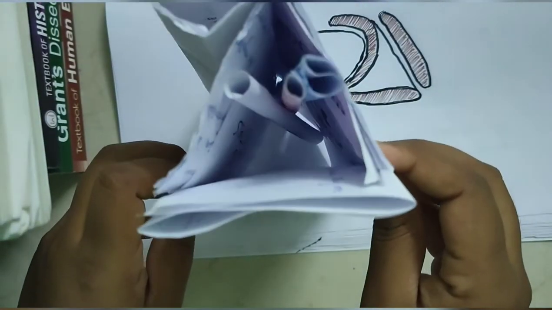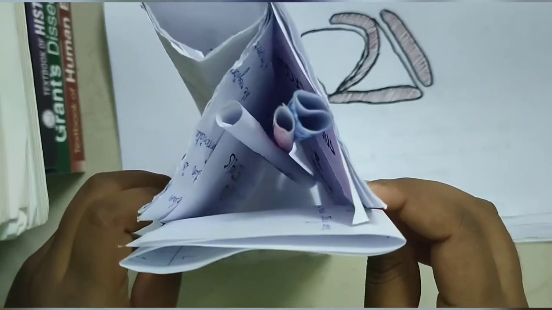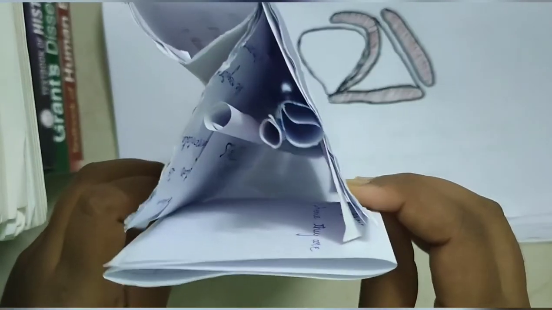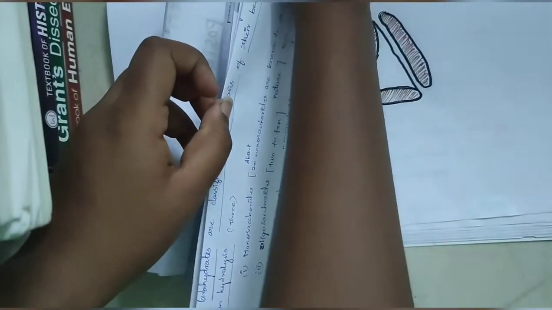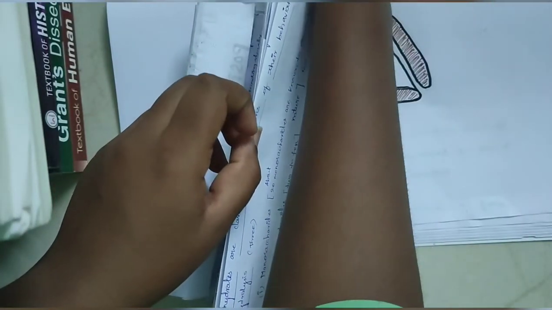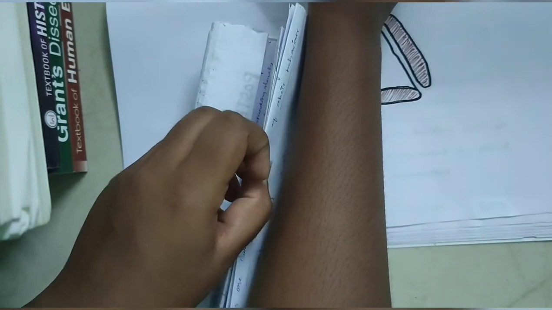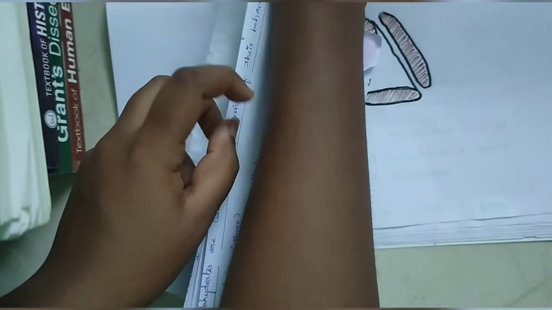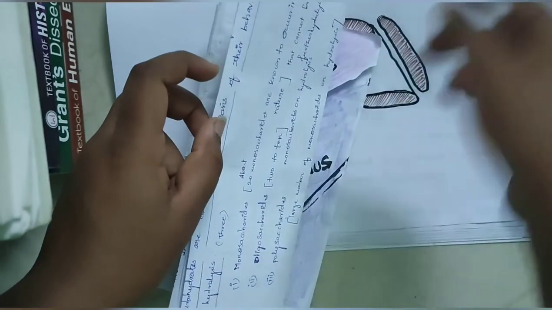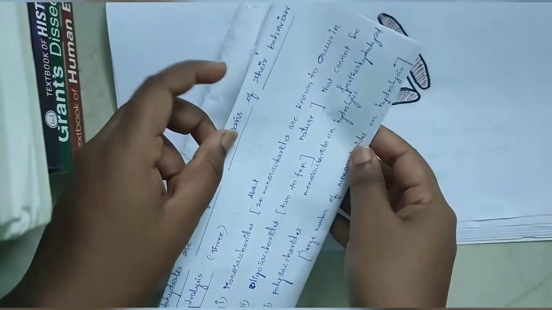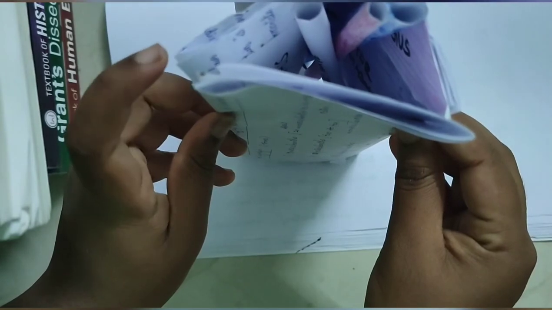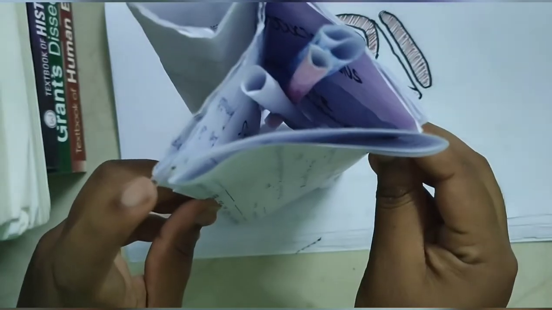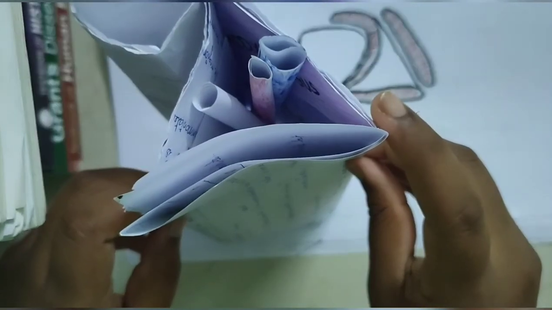This cross-section view gives you the triangle shape of the adductor canal. Okay, and this you consider as the sartorius muscle. When you reflect off this sartorius muscle, you can see a fibrous sheet connecting the anterolateral border and the posterior-medial border.